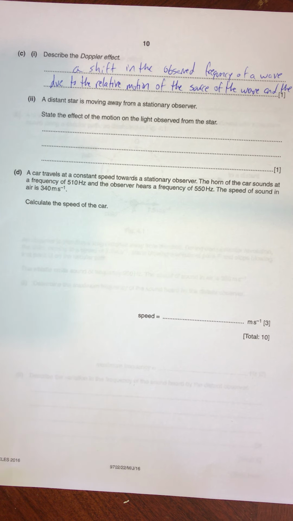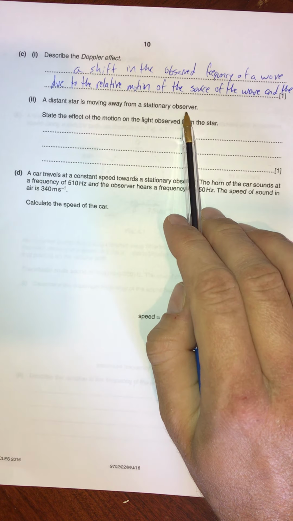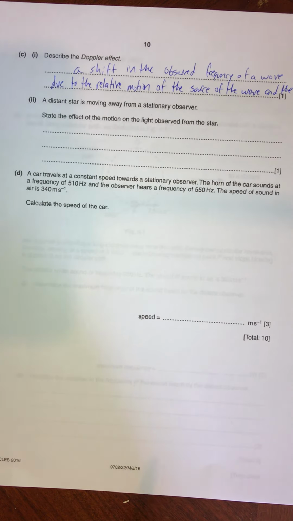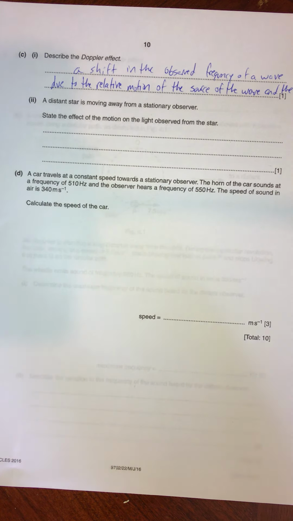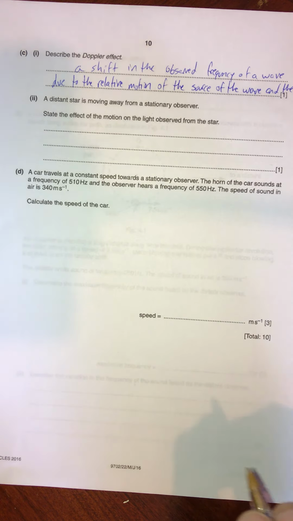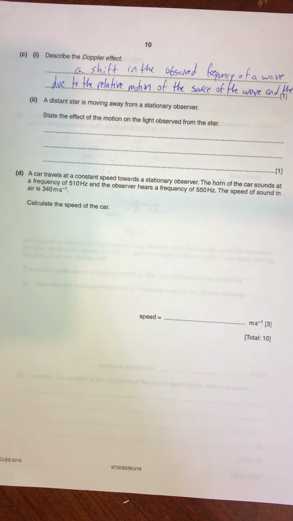Part 2 reads, a distant star is moving away from a stationary observer. State the effect of the motion on the light observed from the star. So if the observer and the starlight are moving away from each other, then it's going to appear that the wavelength of that light is longer, and so the frequency is going to decrease.